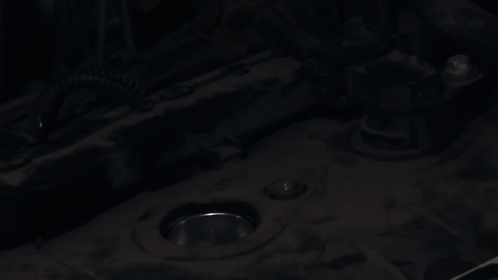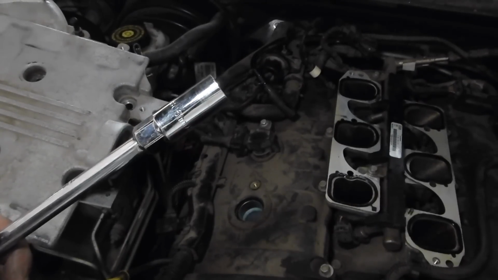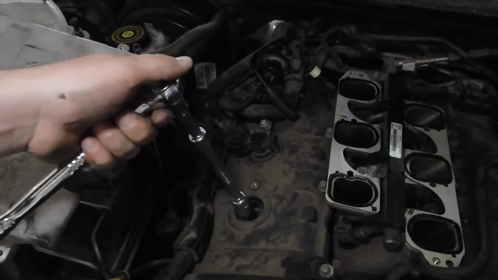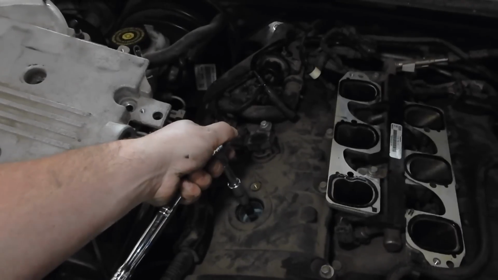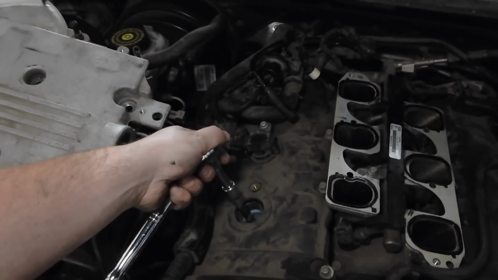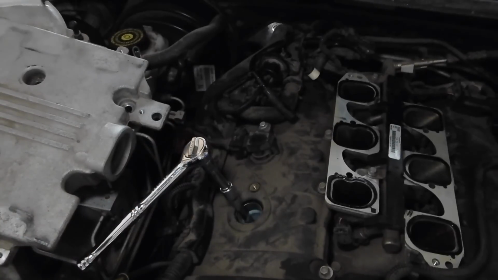And I dropped my socket down the engine. Right, so for your VZ Commodore, use a 5/8 or a 16mm socket. Get a long extension. It actually connects on right there. So basically just pull them out, check them, inspect them. I've already just checked them. They're looking good because this was only done recently.